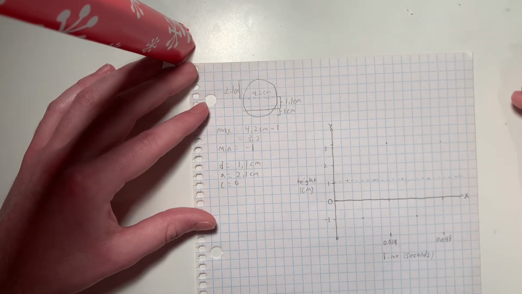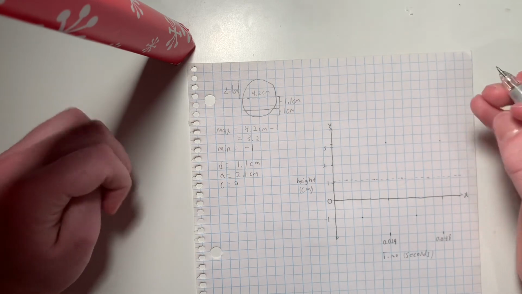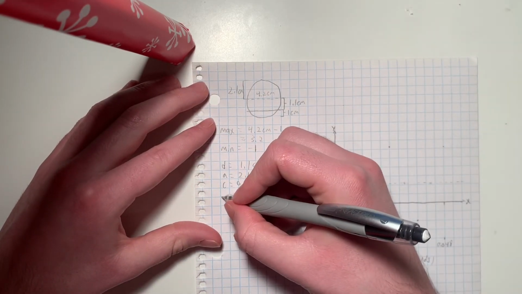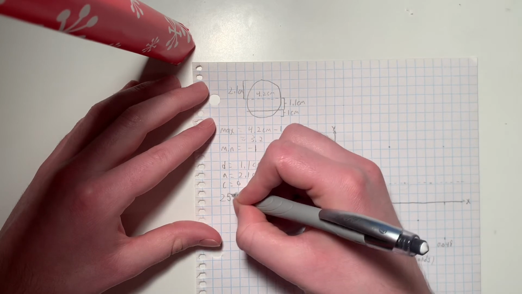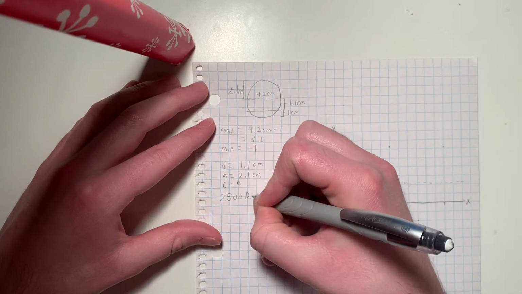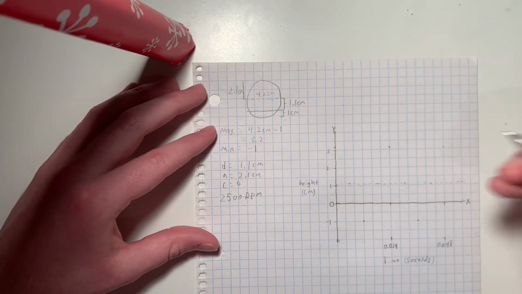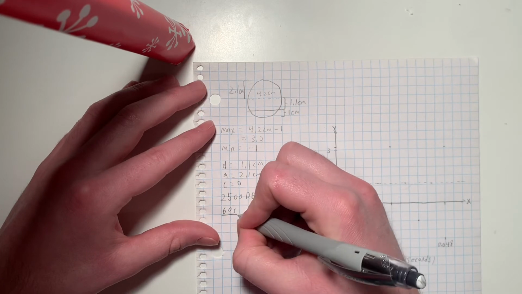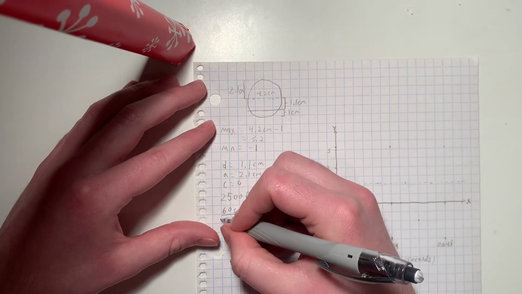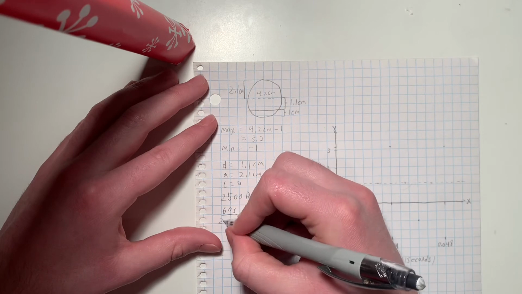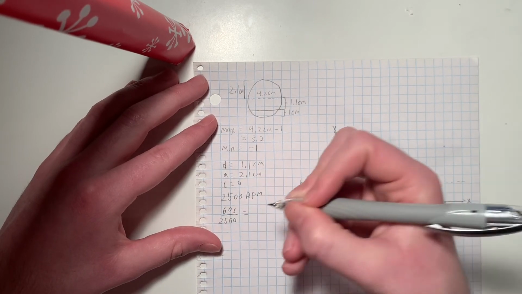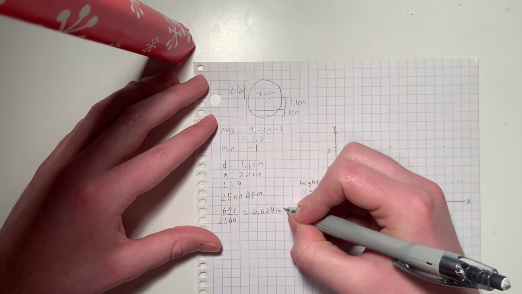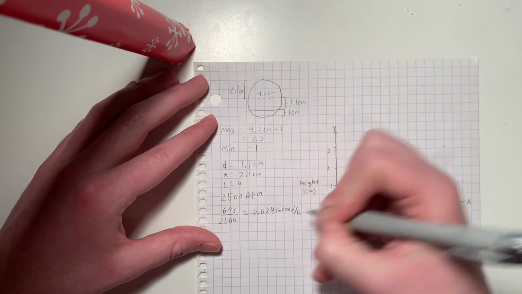And now our B value, so this is when we use the period again. So we have a period, it's moving at 2,500 RPM. And so this is equal to 60 seconds divided by our RPM, 2,500, which is equal to 0.024 seconds per revolution.